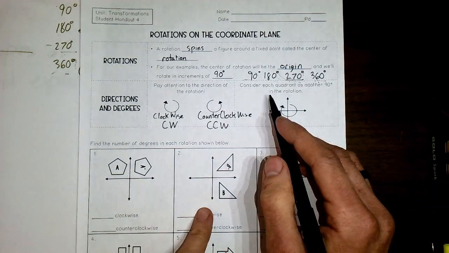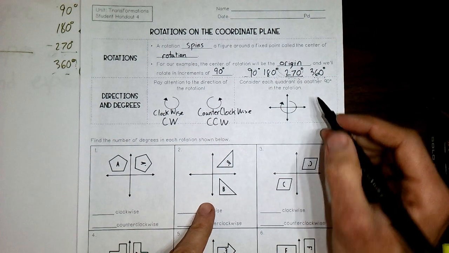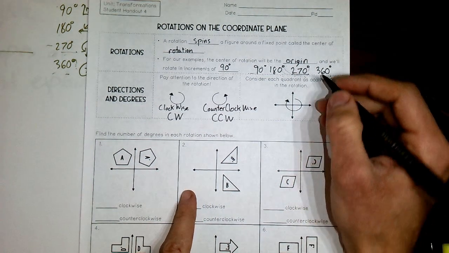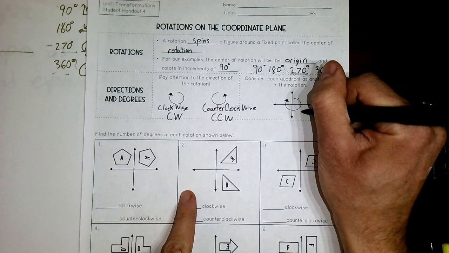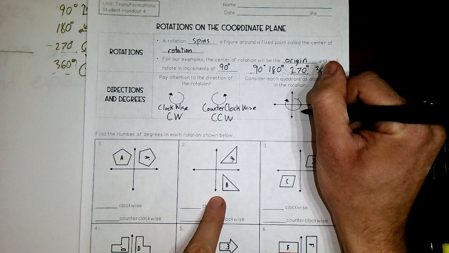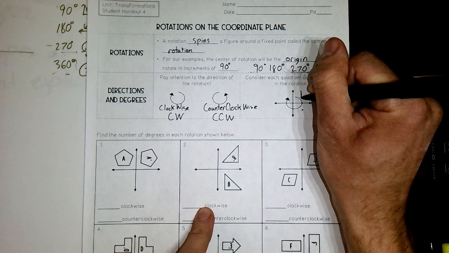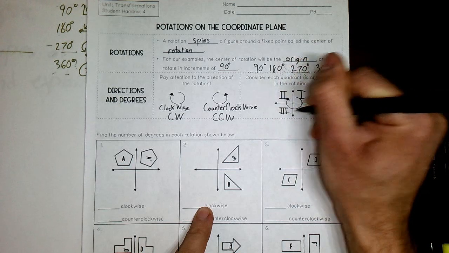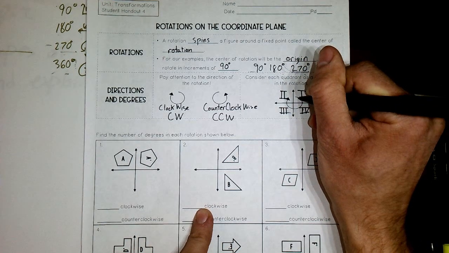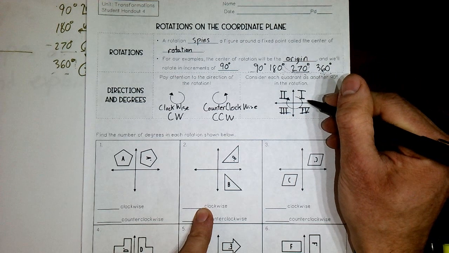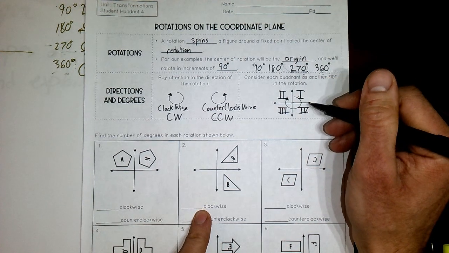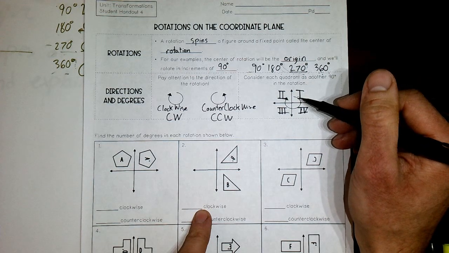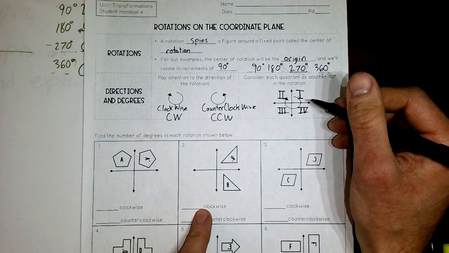Okay. Consider each quadrant as another 90 degrees in the rotation. What that means is that every quadrant you move over, we're going to see that with these shapes in a pretty clear way. Quadrant 1, quadrant 2, quadrant 3, and quadrant 4. Every time you move over a quadrant, that's another 90 degrees turn. These are Roman numerals. Hopefully you already know these. When you learn a graph, you learn that they're in Roman numerals. You only need to know up to 4 right now, and so that's good enough. Okay.